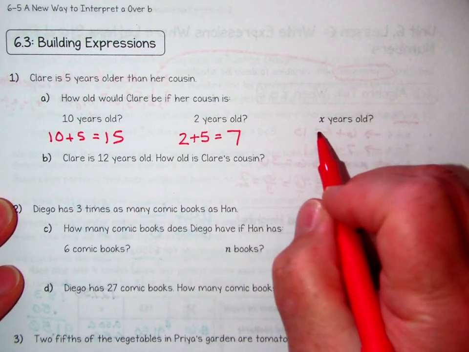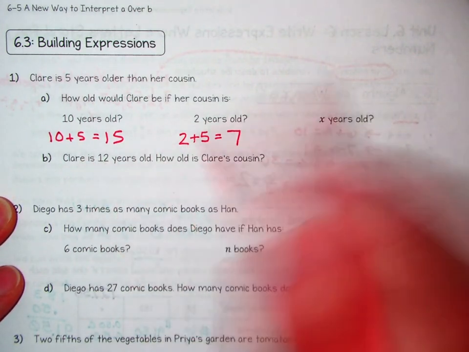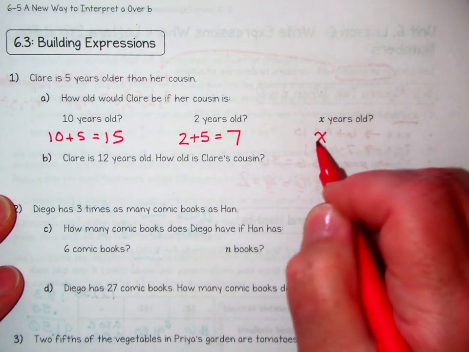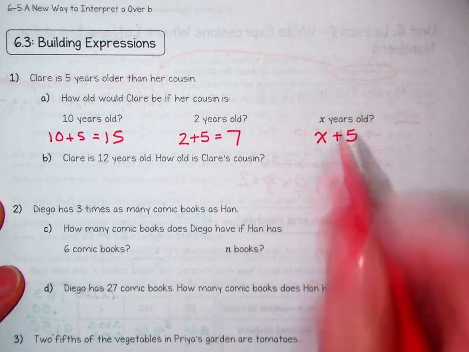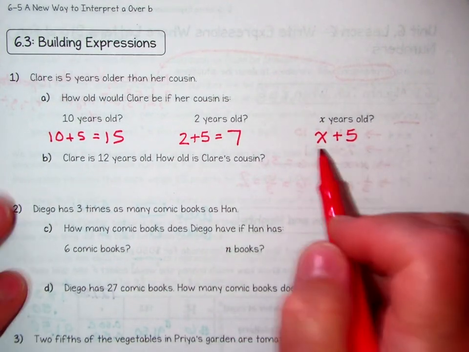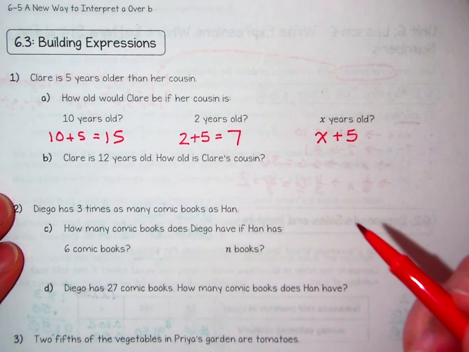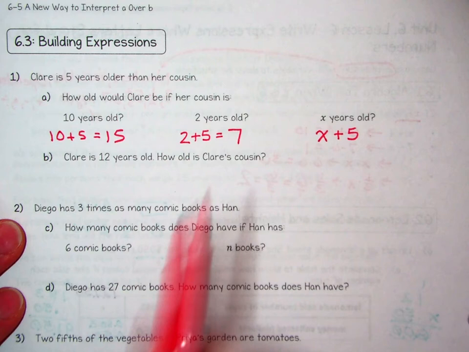So if we don't know how old her cousin is, if we look at these other examples, we just know Claire is going to be her cousin's age plus 5. So here we can't come up with an actual number. We have to leave it as an expression that contains a variable. And you're just going to have to learn to be okay with that sometimes.